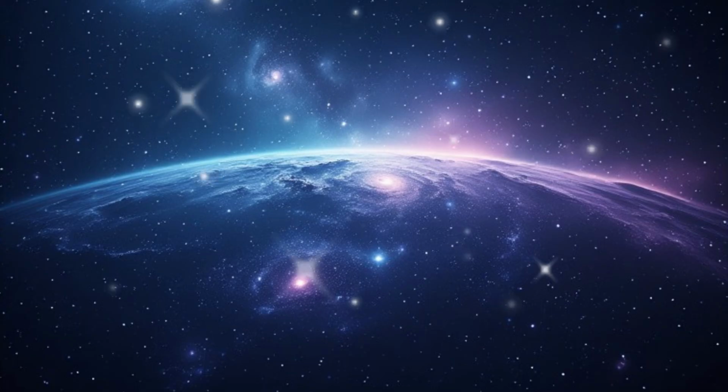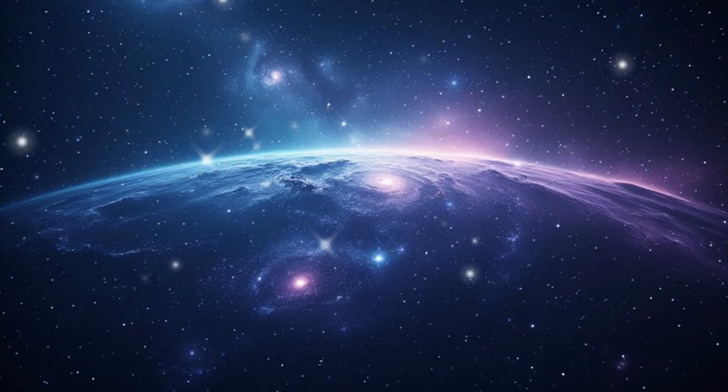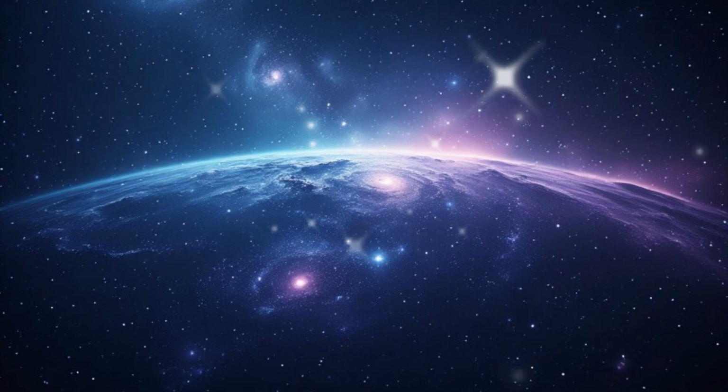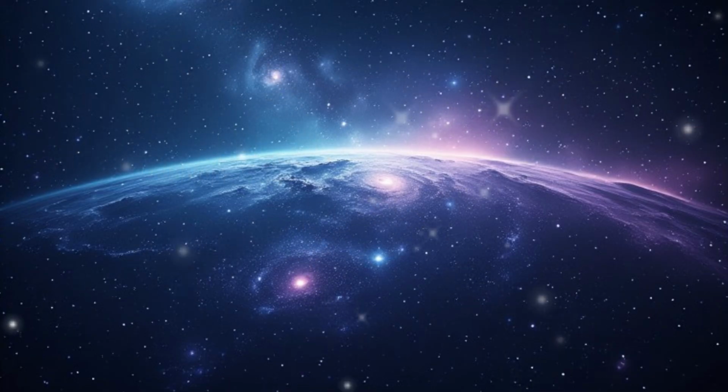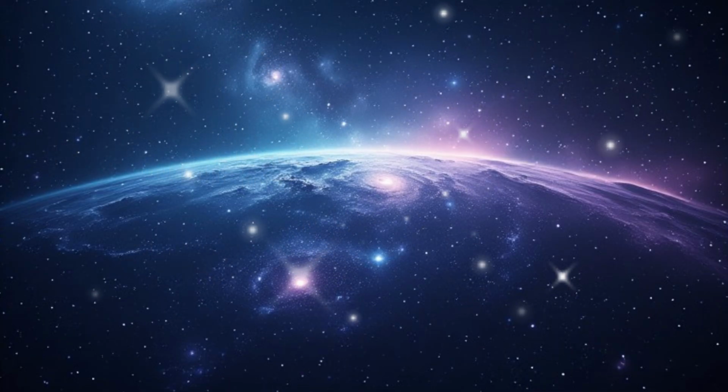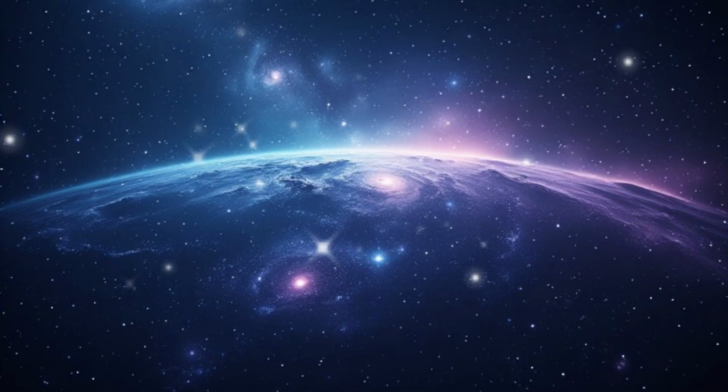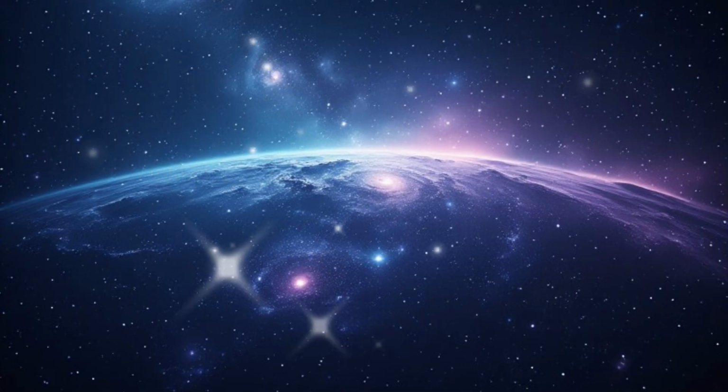The white dwarfs will cool over trillions of years, fading from white to yellow to red to infrared to darkness. These crystallized stellar remnants will become cold, dark spheres drifting through space, radiating the last of their heat into the void.